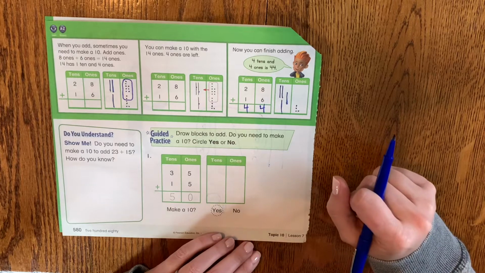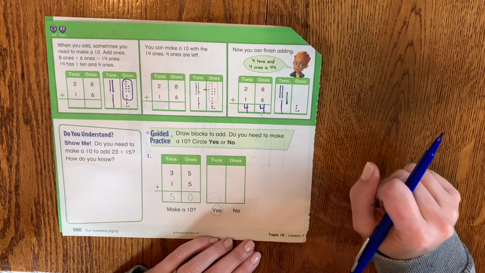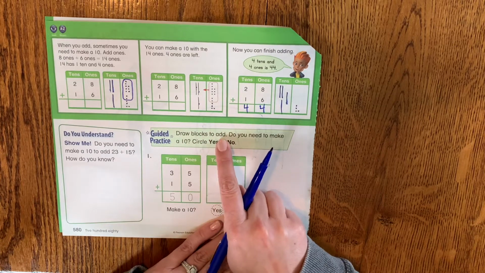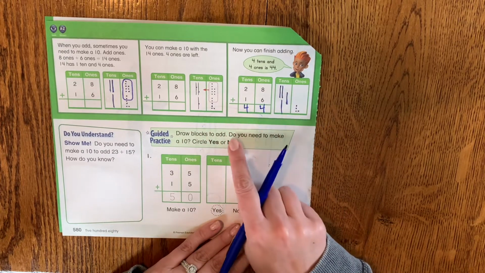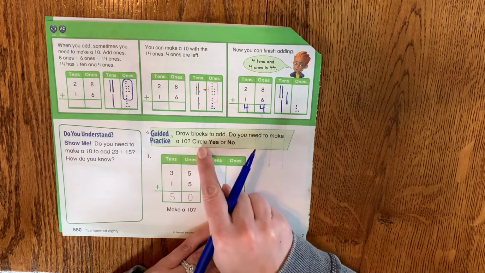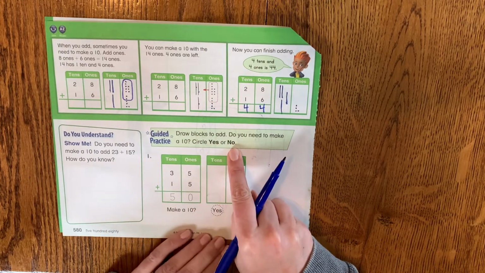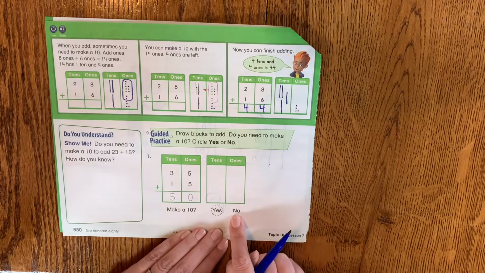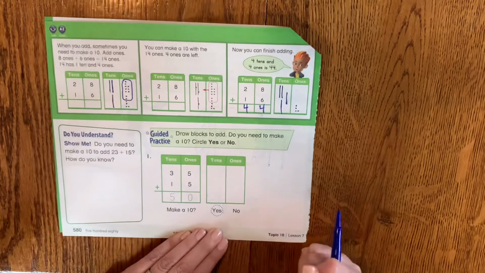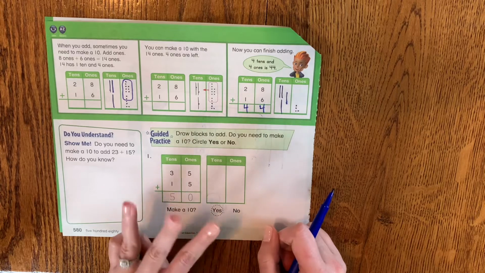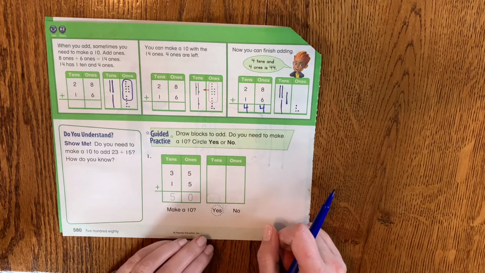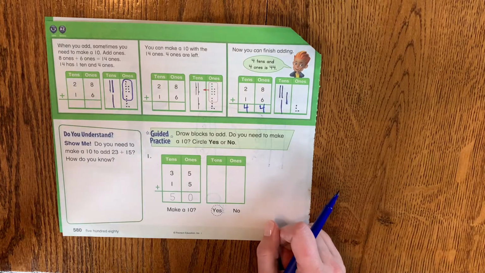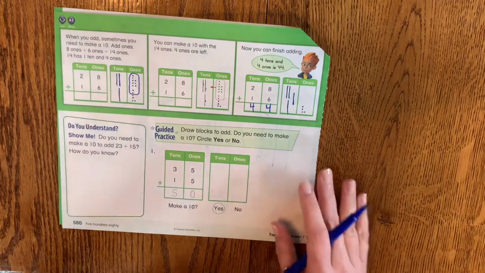Let's try this one down below here on number 1. The directions say, draw blocks to add. Okay, so we've been drawing our blocks, right? Do you need to make a 10? Circle yes or no. So they're wanting us to draw a picture, circle yes or no, okay, and we have to figure out the answer. So they're asking us to do 3 different things, okay? It's important when they ask you how to do something or to do a problem, you have to make sure we're answering all that they're asking for.